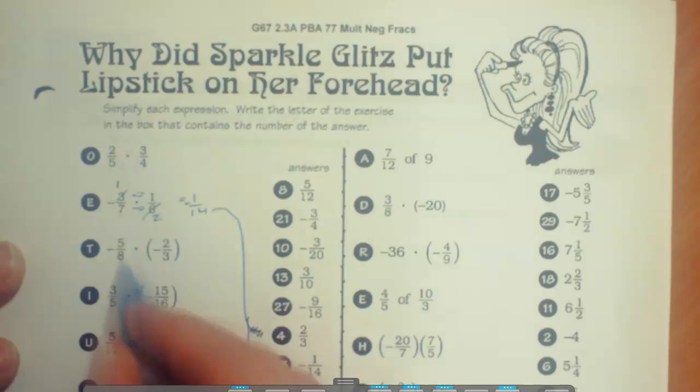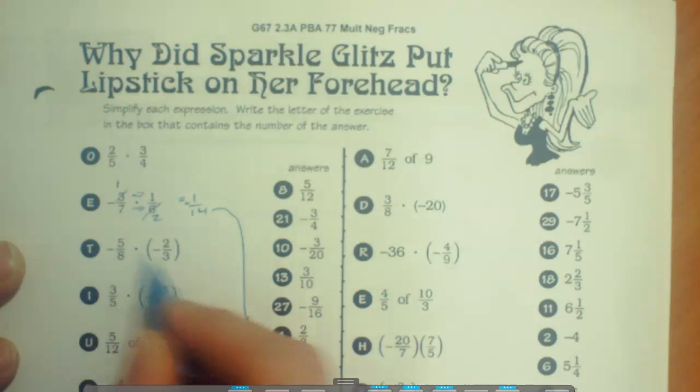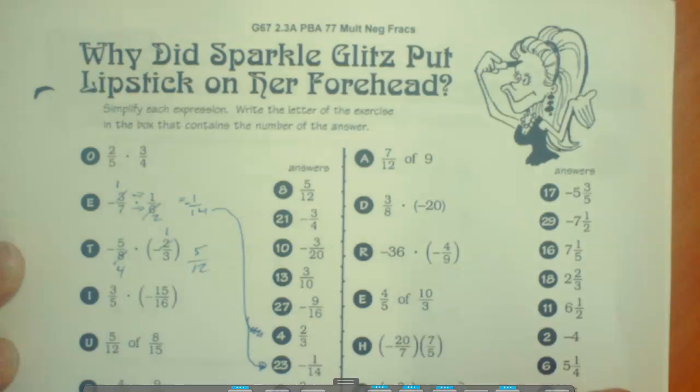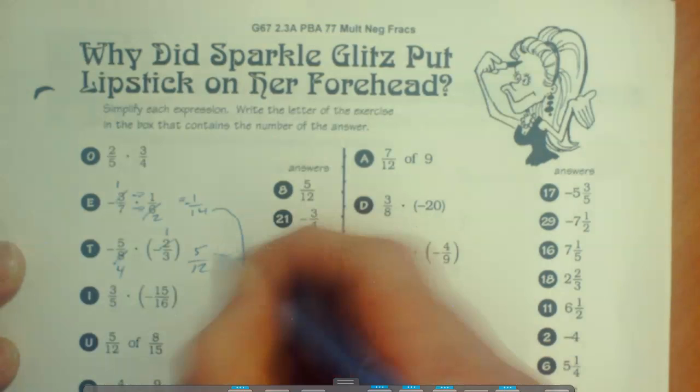So we have 5/8 times 2/3. This is going to be a positive answer because you have two negatives. I can't do anything with the 5 and the 3, but I can divide by 2 here. 5 times 1 is 5. 4 times 3 is 12. That's a negative times a negative, so that's a positive 5/12, and that's going to go up here.